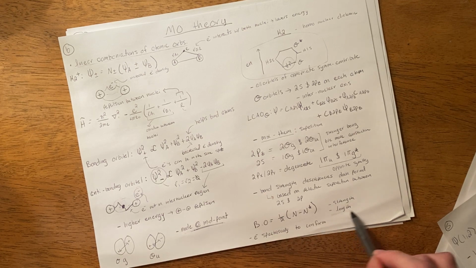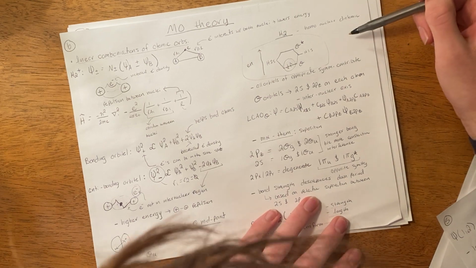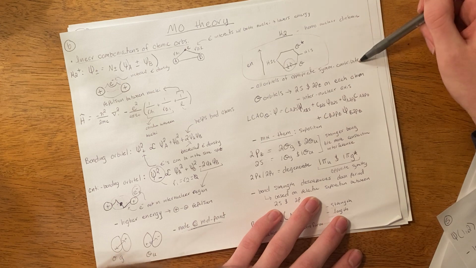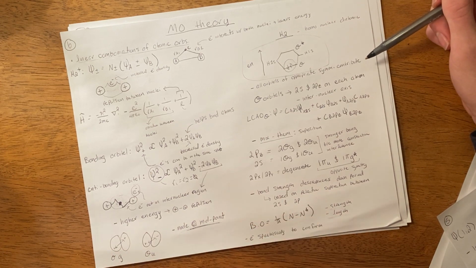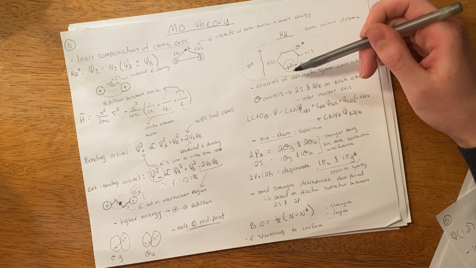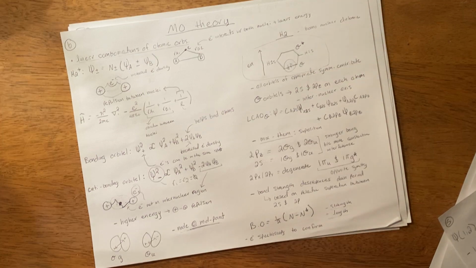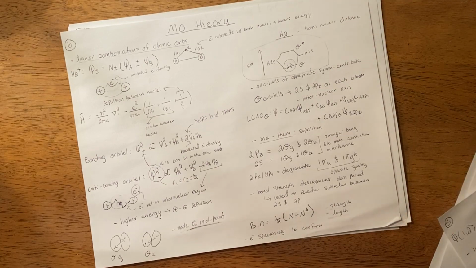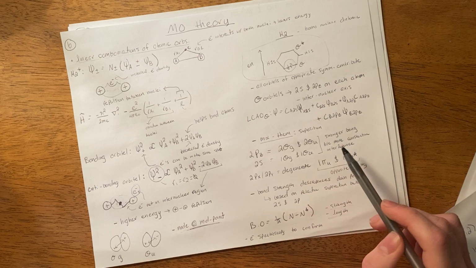If you have a high bond order, you have a short length. If you have a high bond order, you have a high strength. And again, we'll just go through here. Obviously, all orbitals of appropriate symmetry contribute to molecular orbitals. We have the sigma orbitals, which are made of 2s and 2pz on each atom. We have our linear combination that results.